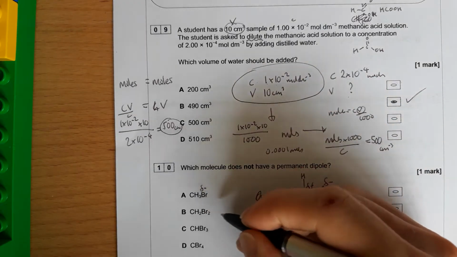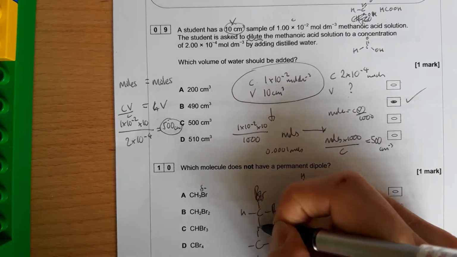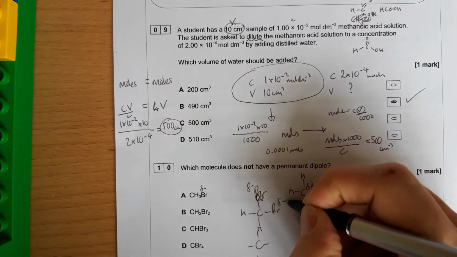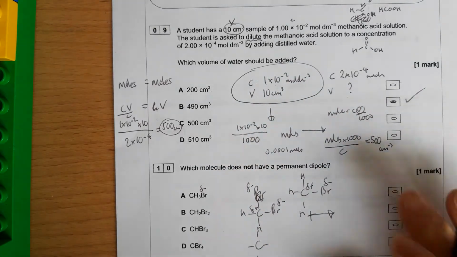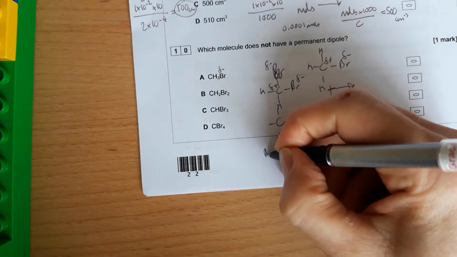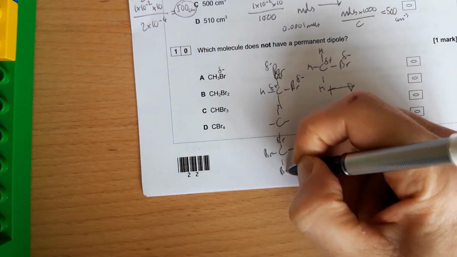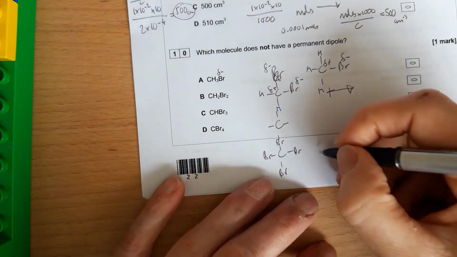This one's CH2Br2. If you had the Br here and the Br here and the H here and the H here, you've got delta negative, delta positive, 2 polar bonds. There's a dipole in that molecule. Long story short, if you've got bromine, bromine, bromine, and bromine, each of these bonds individually is polar, but the molecule itself is non-polar because it's symmetrical.